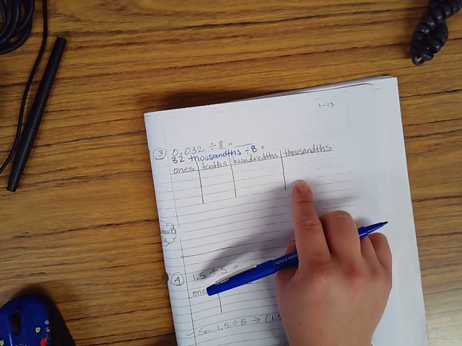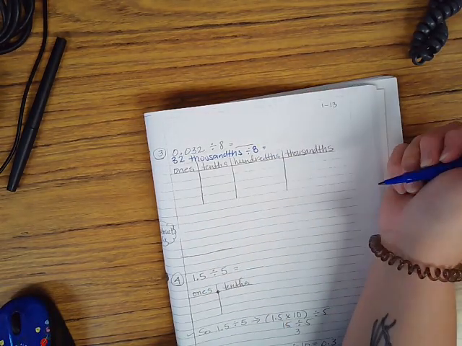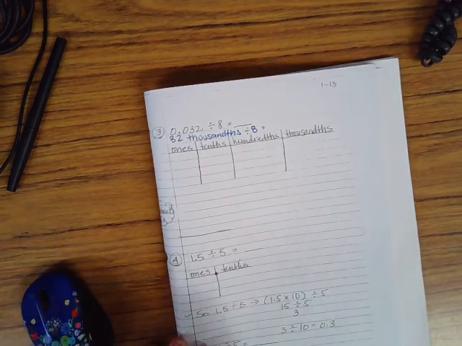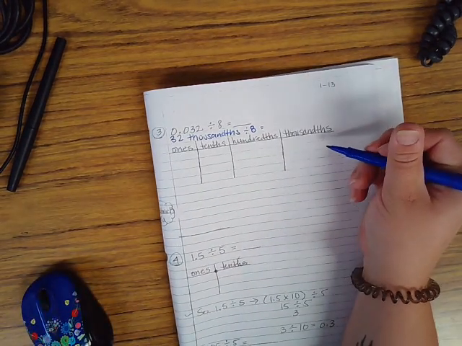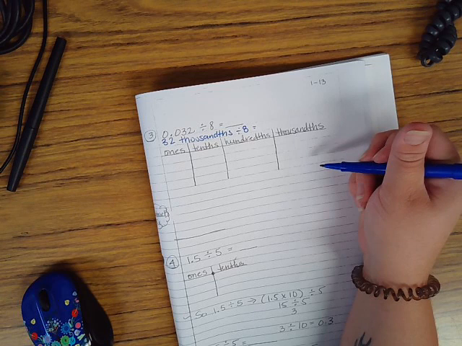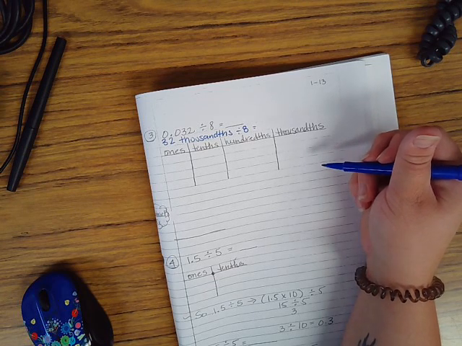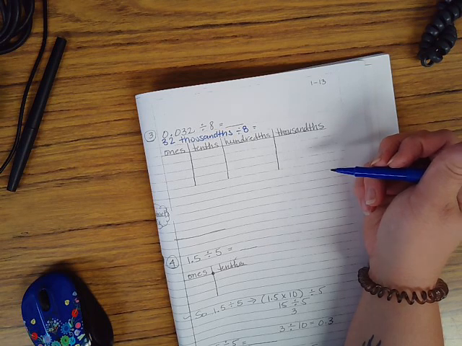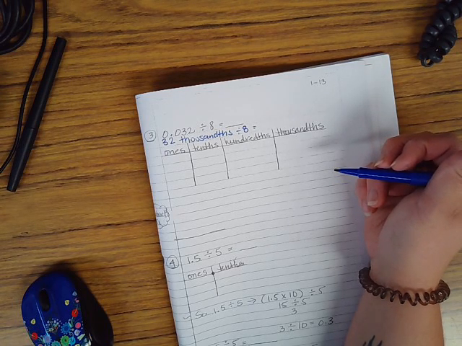How many are going to be in each group if I need 8 groups? 8 groups. So I'm going to be focusing on the thousandths column. How many would be in each group if I had 8 separate groups? What is 32 divided by 8? We're going to have 4.